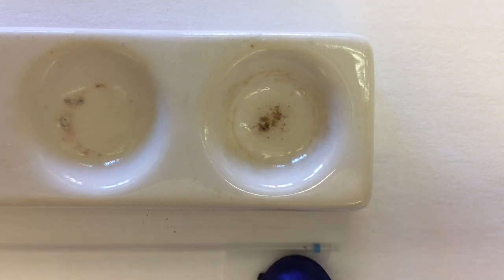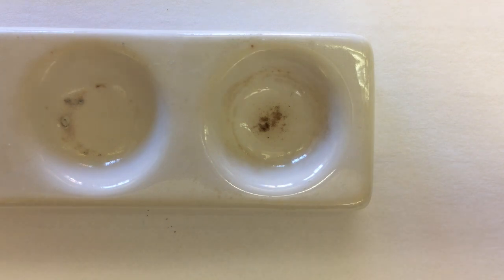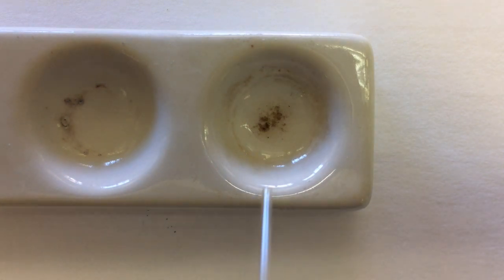Once you add the ethanol, wait a second or two, and then pull the mixture into your capillary and test your lichen. It's just that easy.